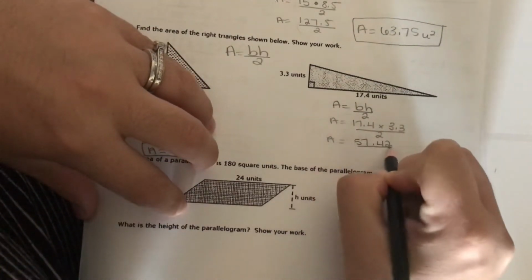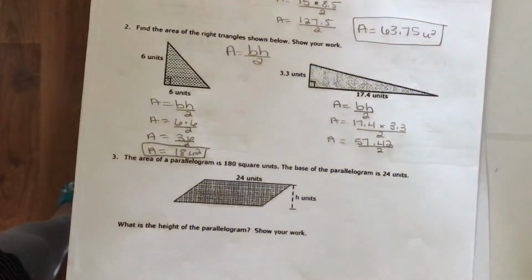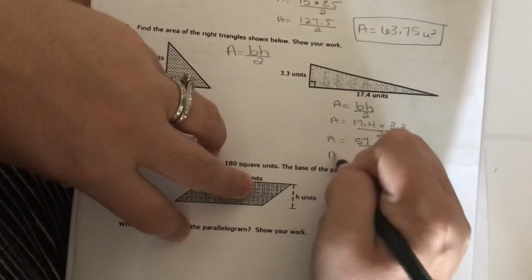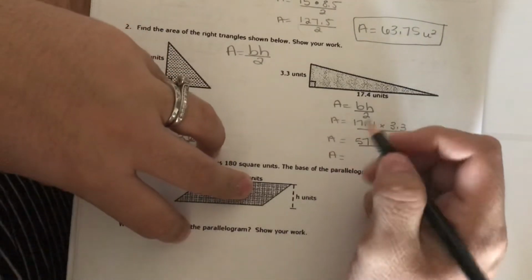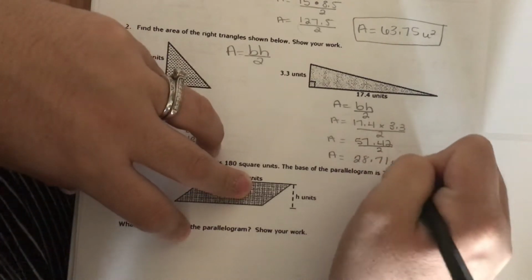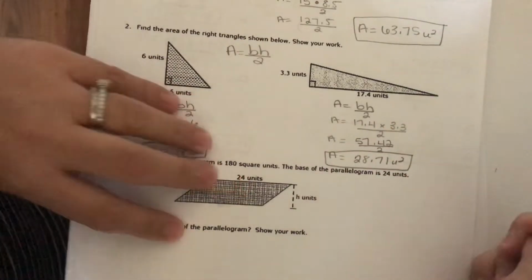57.42, and then I do my last step, which is to divide by 2. And then, of course, we already worked it on the side. You don't have to do it in your head. Work it out on the side, and your final answer should be 28.71 units squared. Okay.